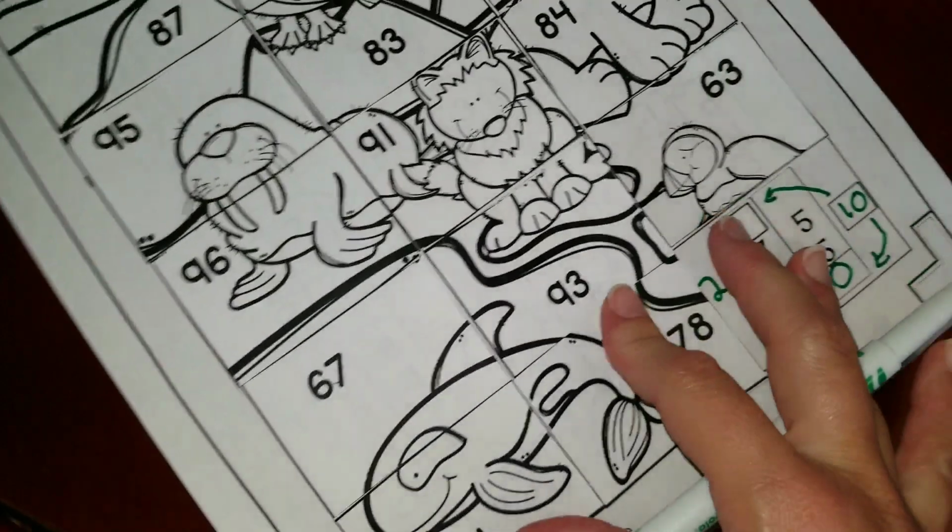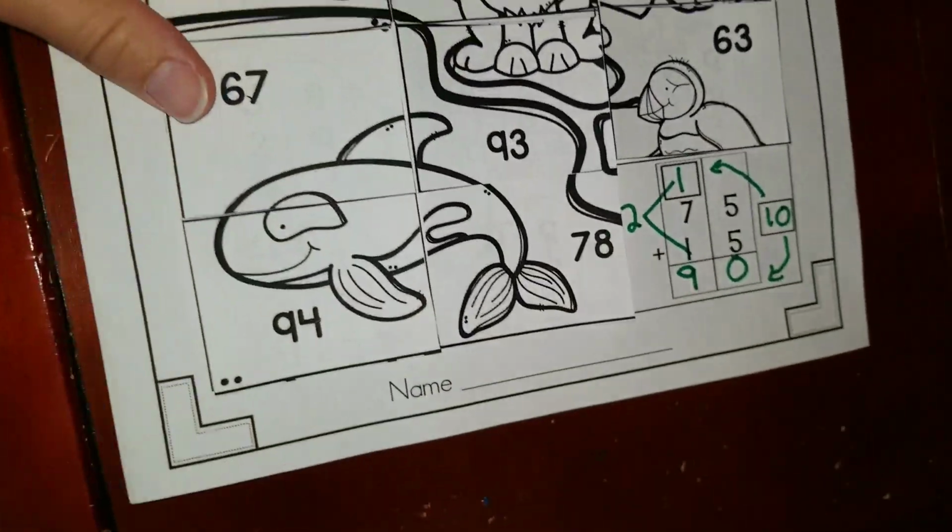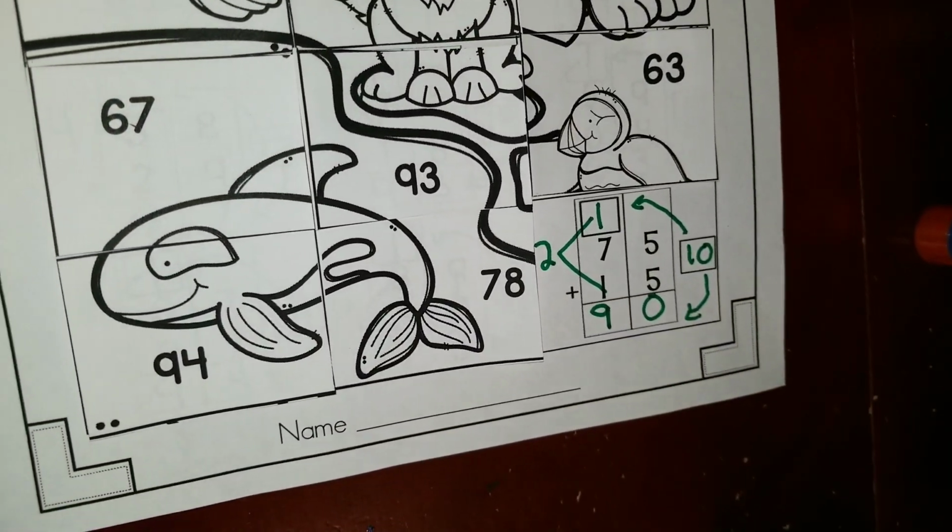And then we're going to go ahead and glue the very last piece. The bottom part of the puffin.